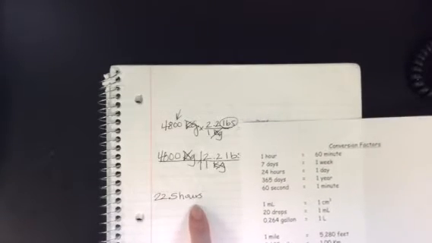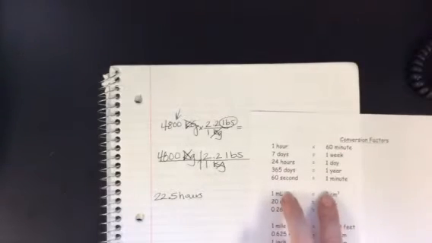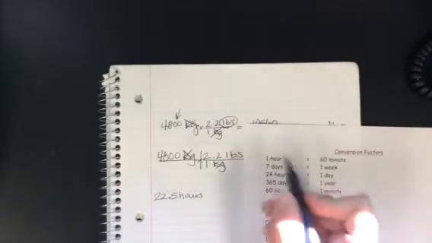So in order to get our game plan, we're going to look at our conversions and see, can we go directly from hours to seconds? Using these conversions, there is nothing written that goes straight from hours to seconds. So I'm going to look for hours in my conversions. That one right there has hours.